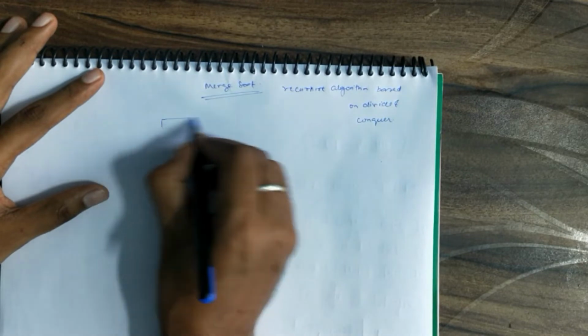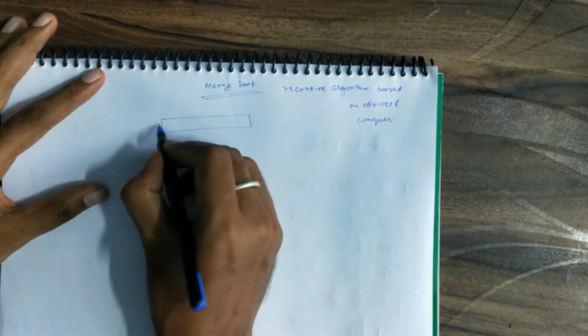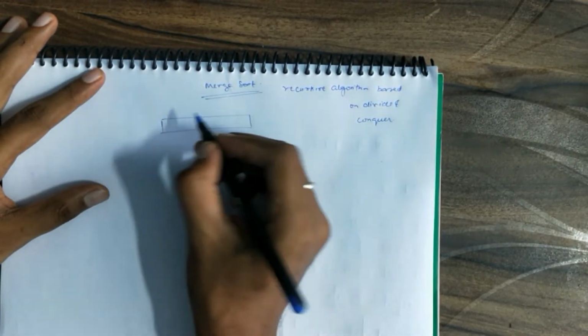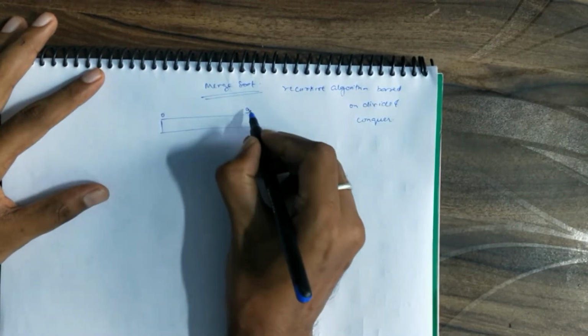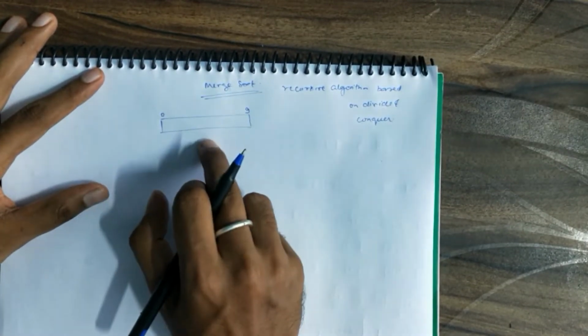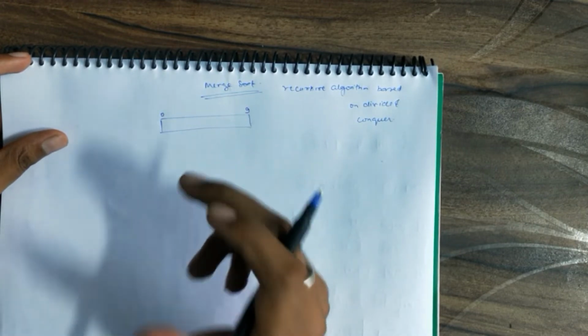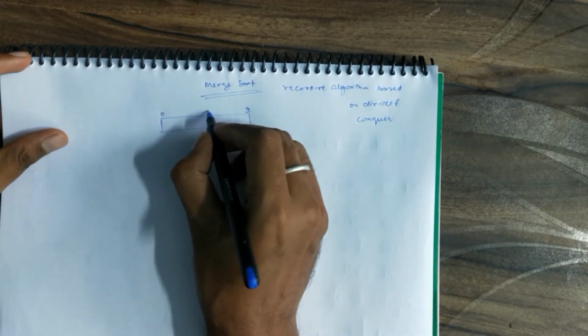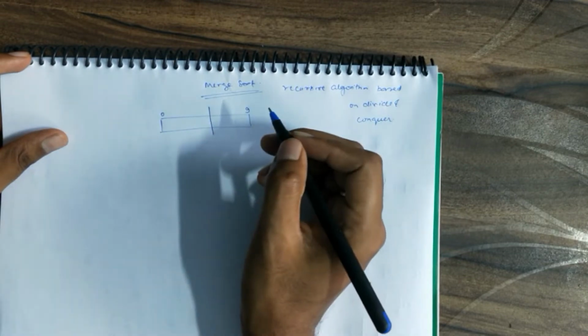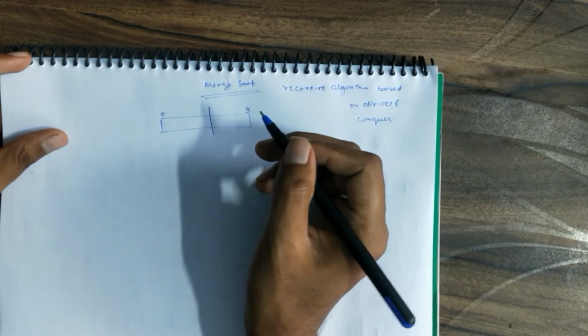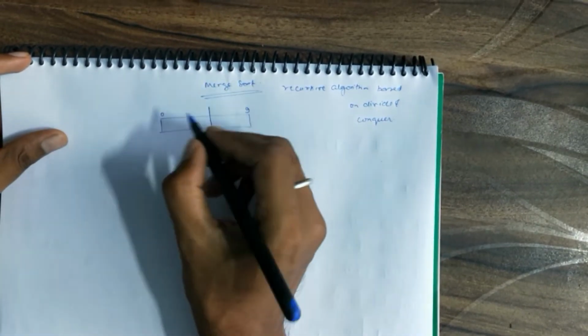So if we give an array, let's say its size is 10, index from 0 to 9, to the function merge sort, first it will divide it into two parts. Merge sort divides the array which it gets into two equal parts.